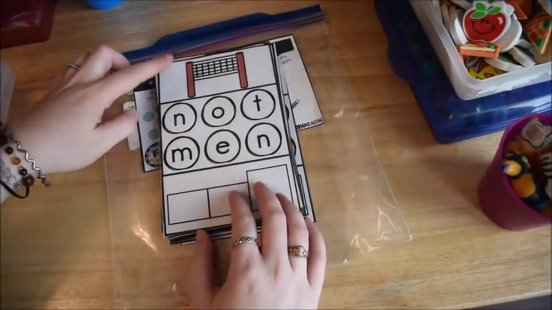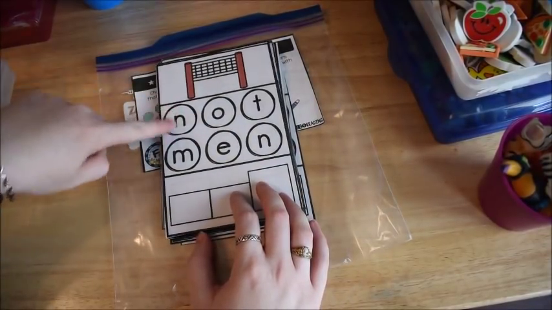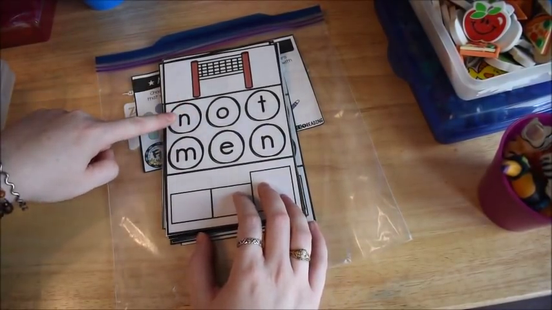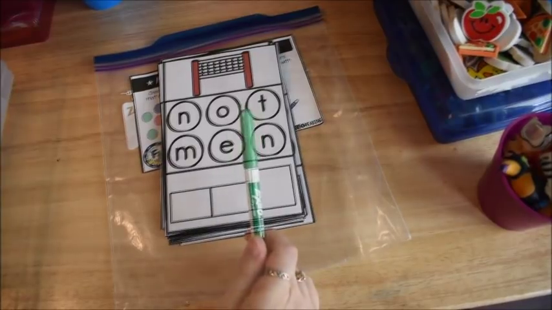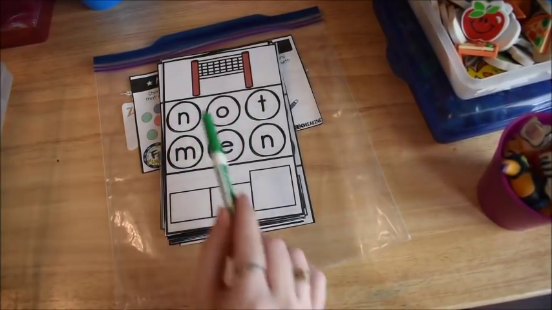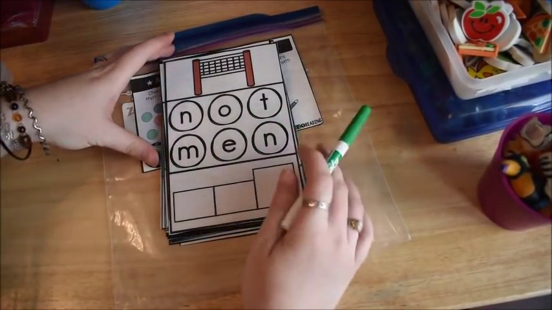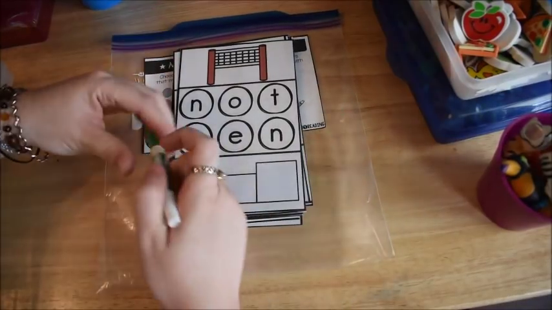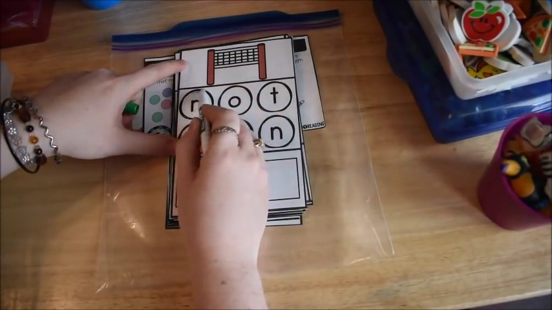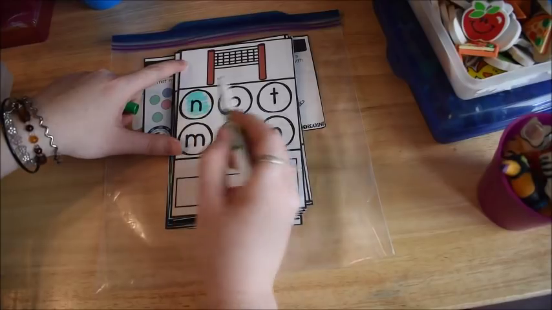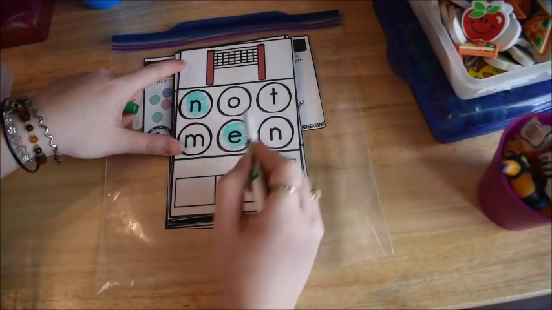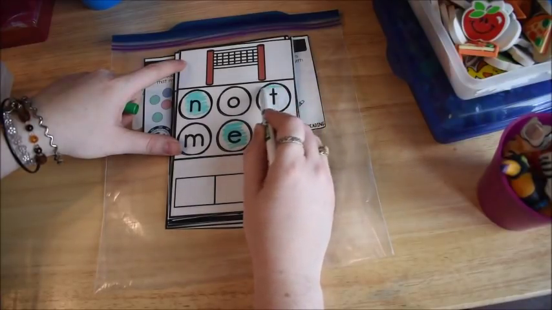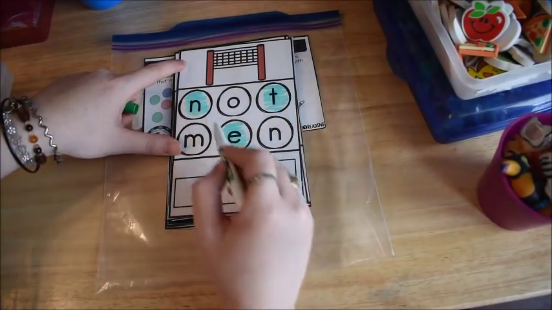So here I have a picture of a net. So in this first row, I have to find the letter that begins with that. I'm going to use a dry erase marker, but you can also use manipulatives just to cover them up. So for this example, I'm going to use a dry erase marker, and what they do is they would just color in the one that it starts with. So it starts with N, and the middle sound is E. So I look in the middle row, and the middle sound is E, and then the ending sound is T, T. So I'm going to cover that one up, and now I made my word net.